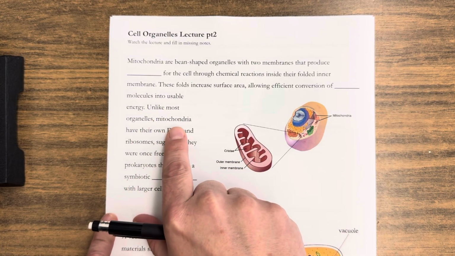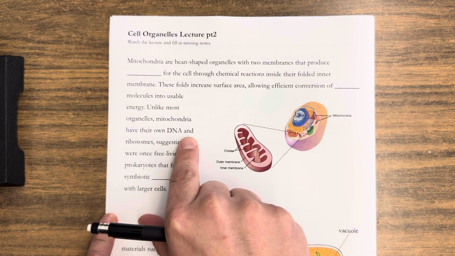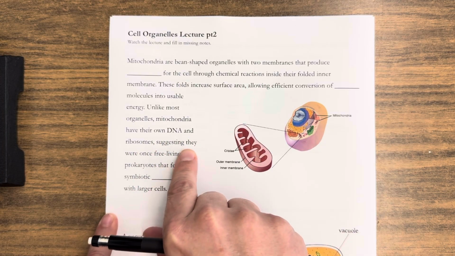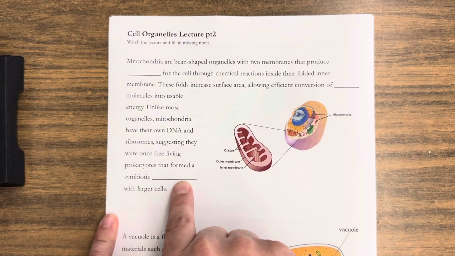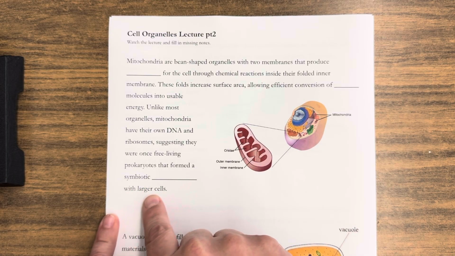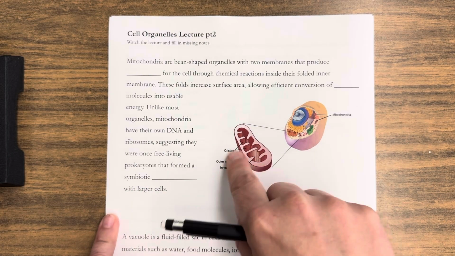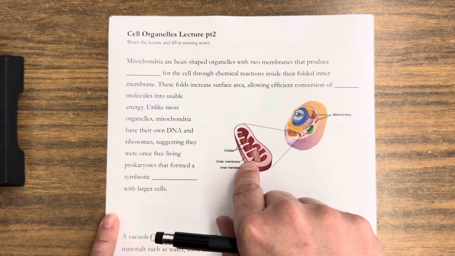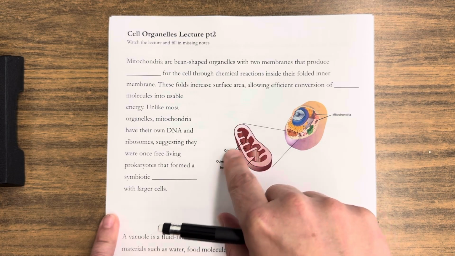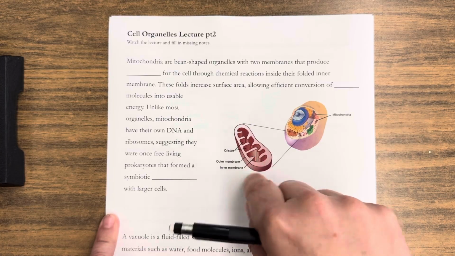Unlike most organelles, mitochondria have their own DNA and ribosomes, suggesting they were once free-living prokaryotes that formed a symbiotic relationship with large cells. So these are how we get our energy, right? We eat food, and then that food can get converted into a usable form of energy by the mitochondria.